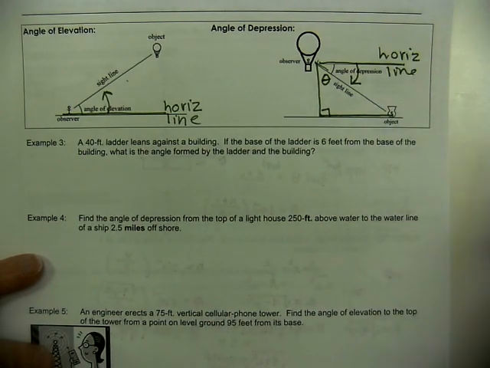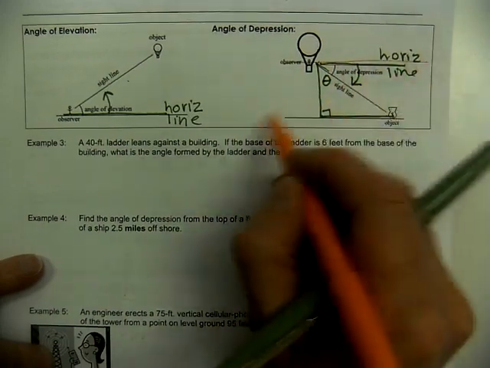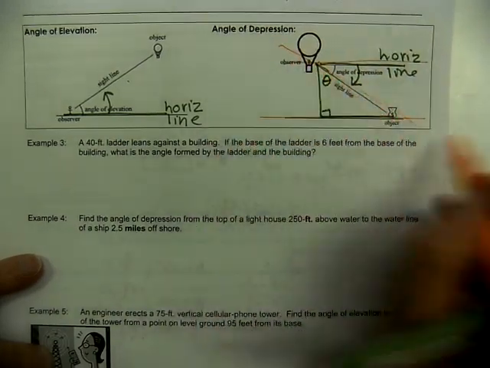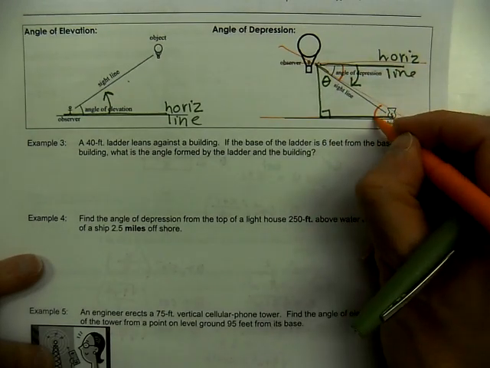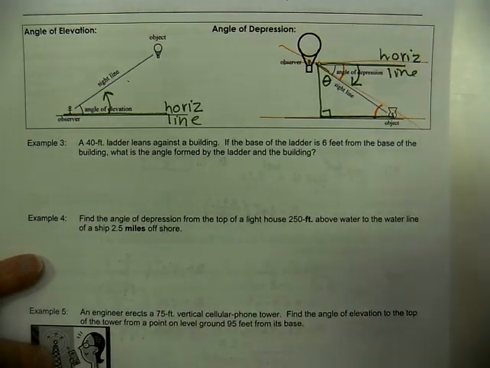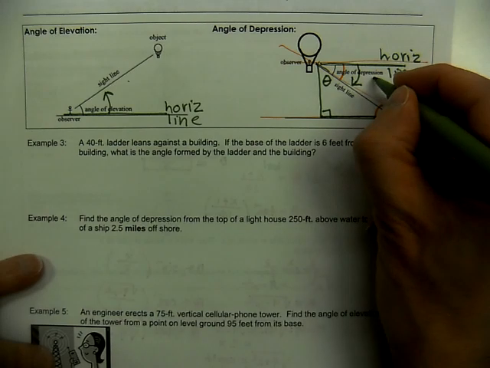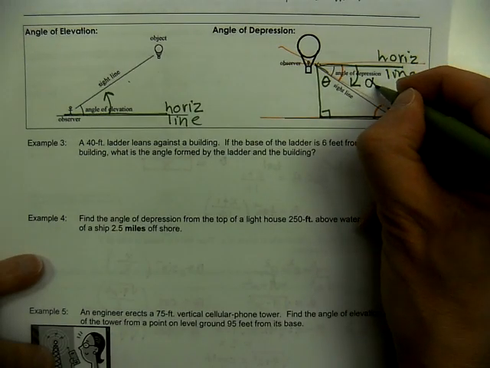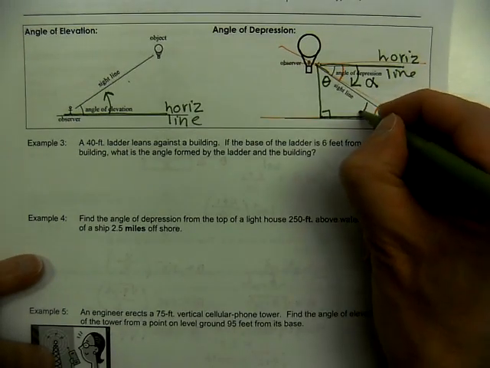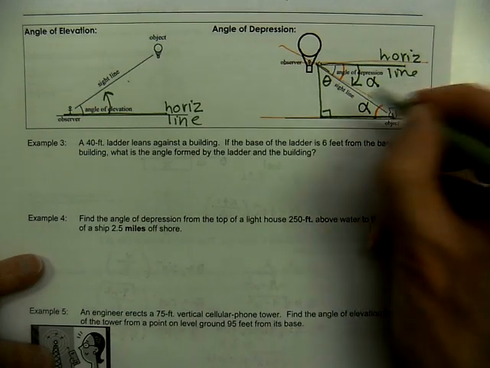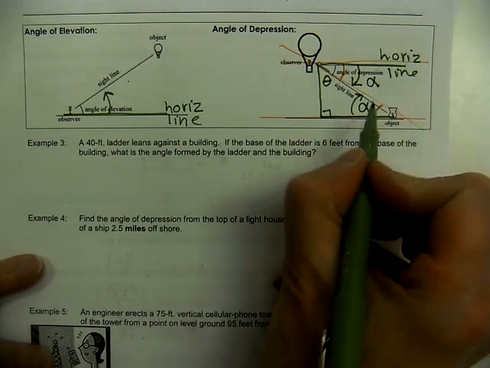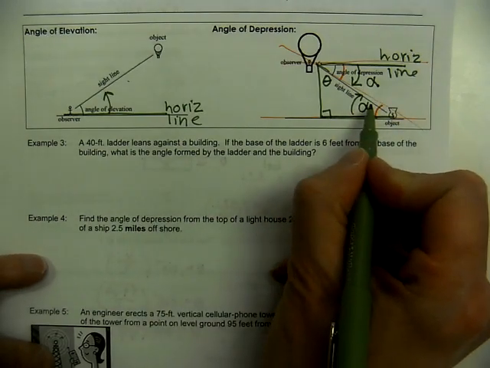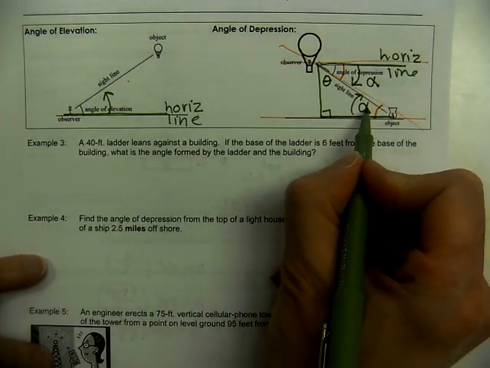So you might remember back from geometry, if you have parallel lines cut by a transversal, then it turns out these alternate interior angles are congruent. So what that means is that the angle of depression, I'll call it alpha, is going to be the same size as this angle of elevation. Turns out the angle of elevation is equal to the angle of depression, and that's the angle that we could use because then it's inside the triangle.